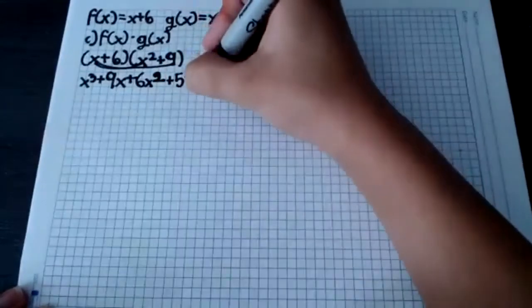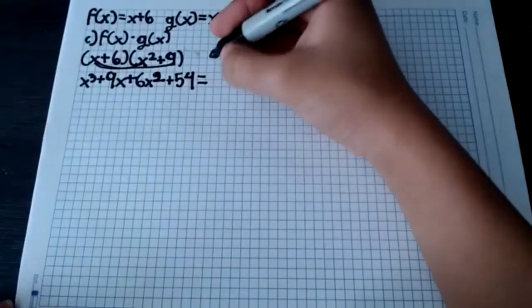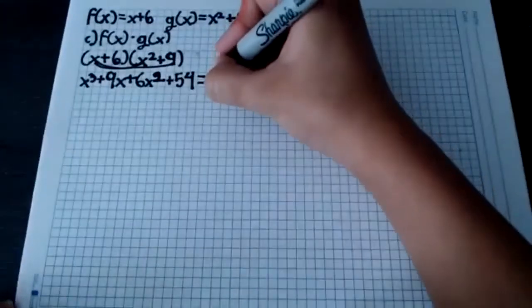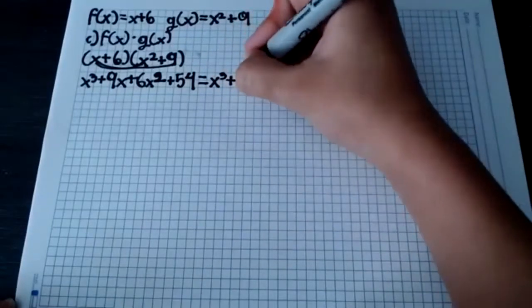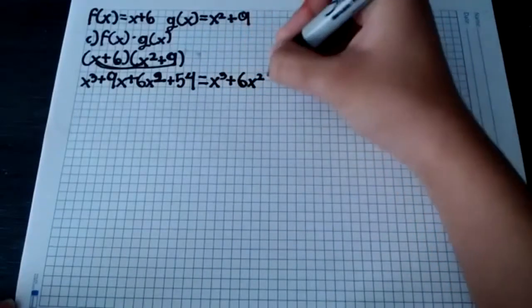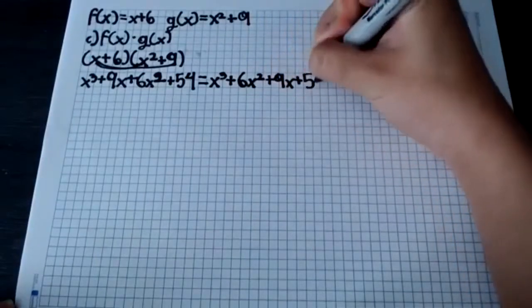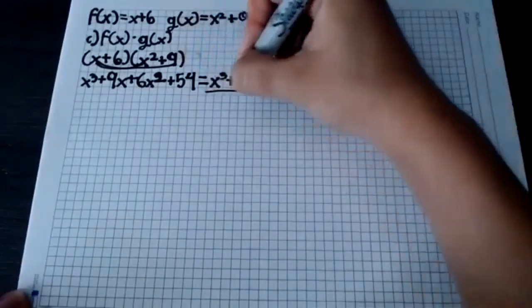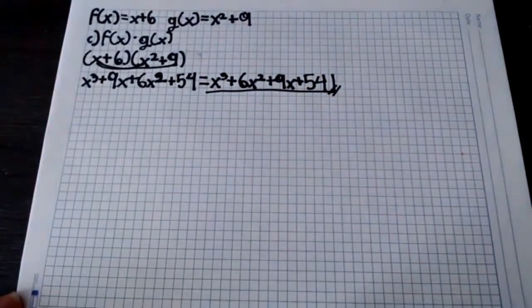So now it's pretty easy, this one. We just need to write it in the right way, which will be x cubed first, plus 6x squared, plus 9x, plus 54. And well, this one will be the last answer.